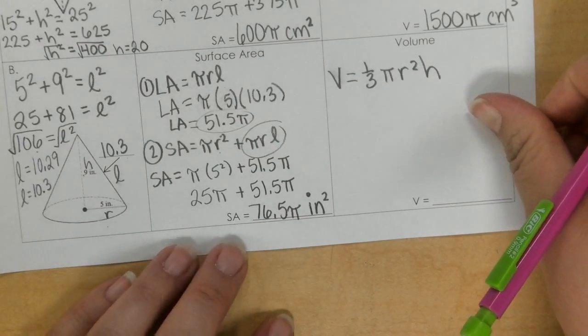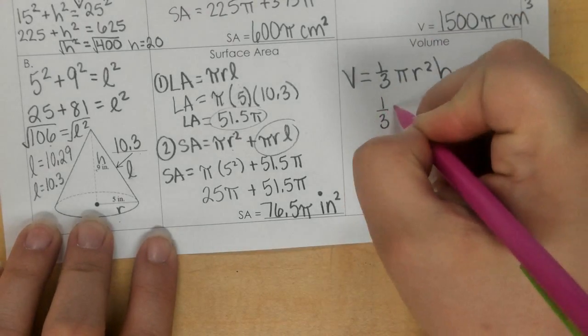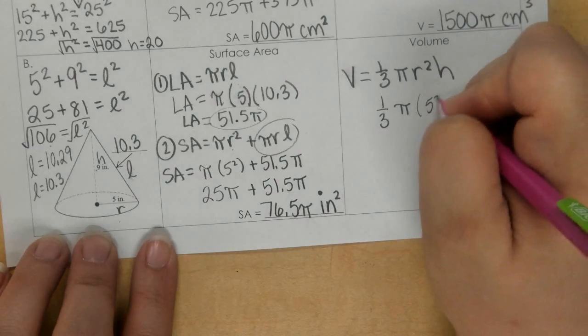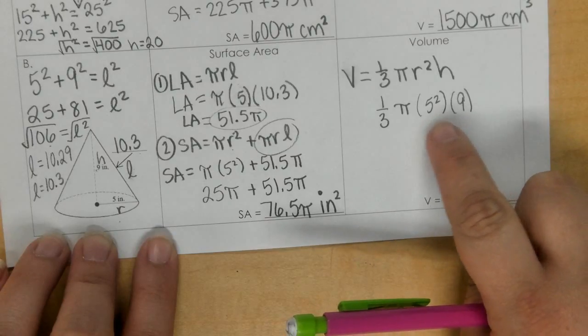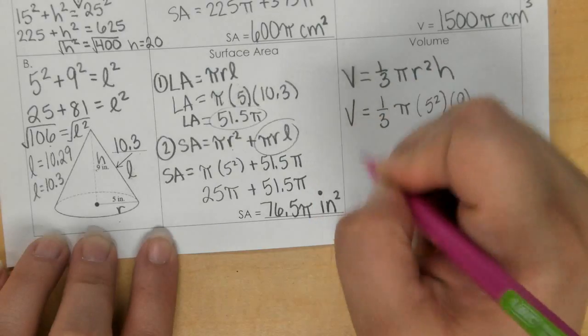Then over in volume, we were given our radius and our height, so we've got 1/3 pi. Radius is 5, and the height was 9. So again, I would calculate this part of my equation first, and then divide by 3.